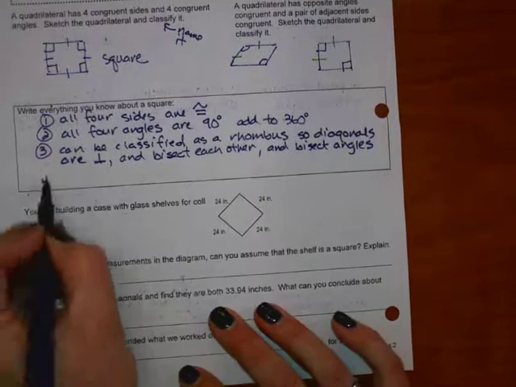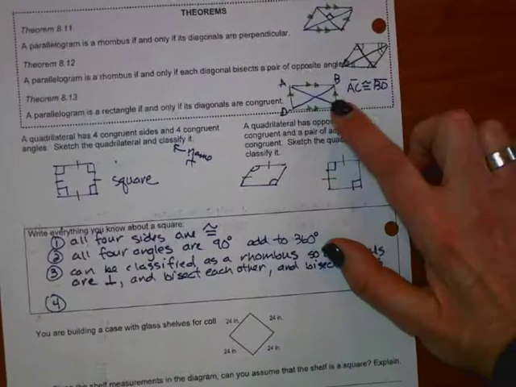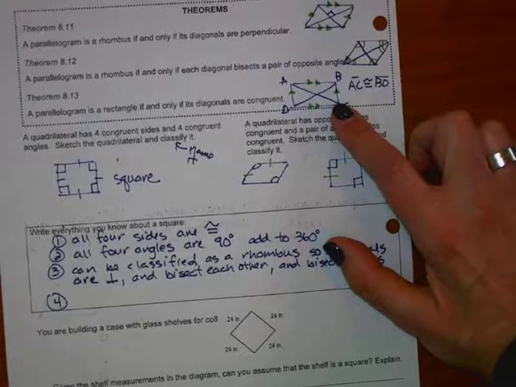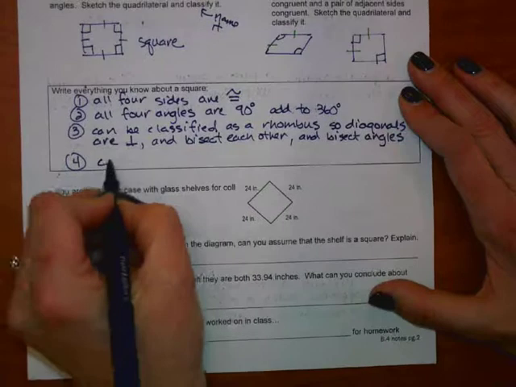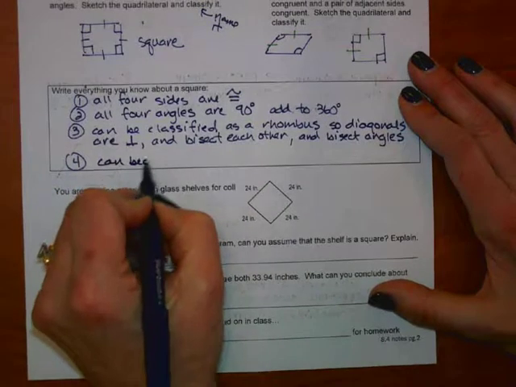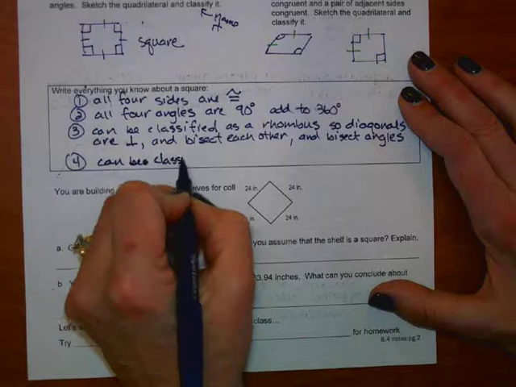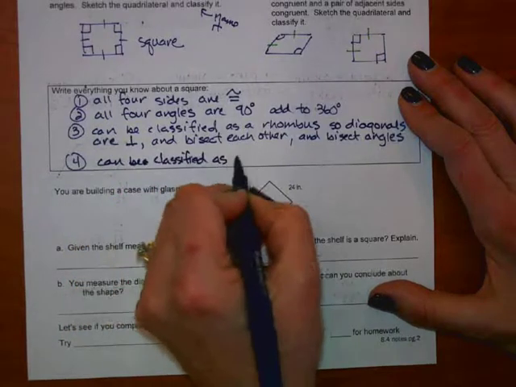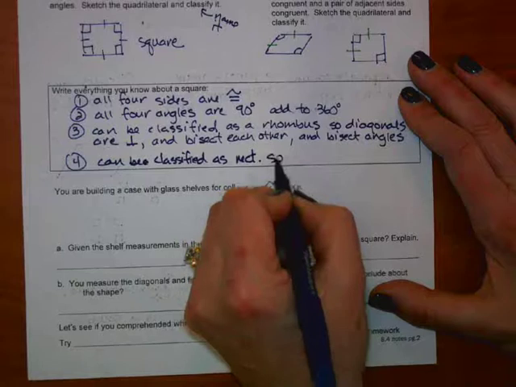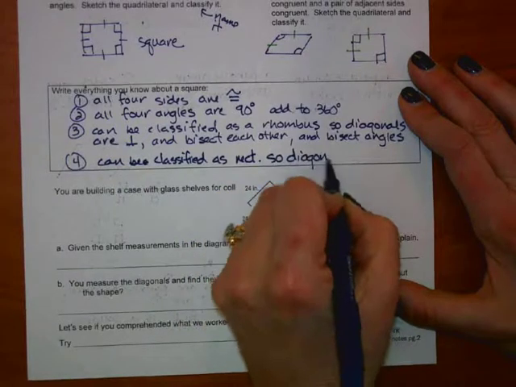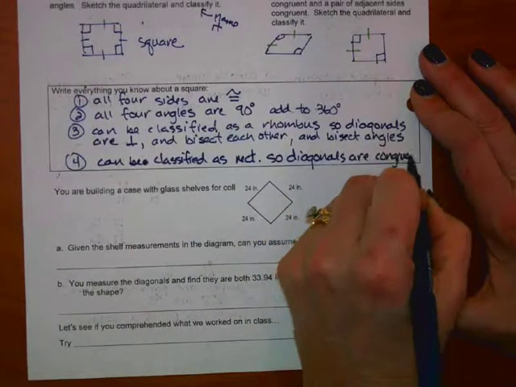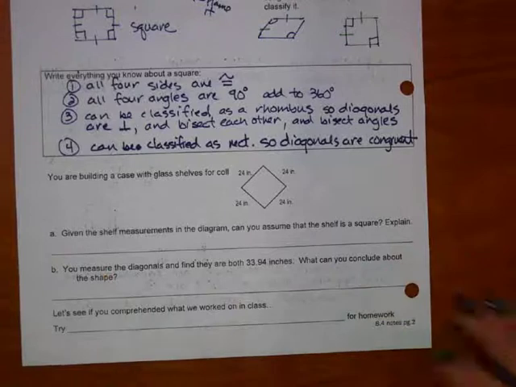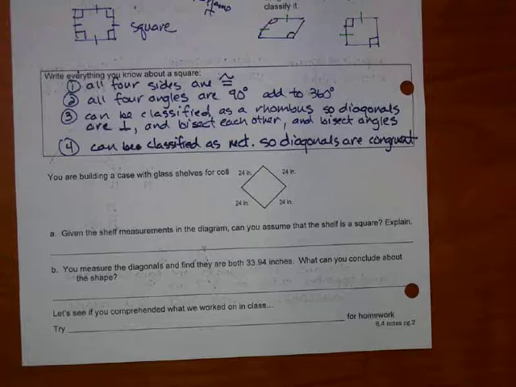There's one more. A square can also be considered a rectangle, so what else can we say about its diagonals? Right. It can be classified as a rectangle, so diagonals are congruent. So all of those things qualify for a square.